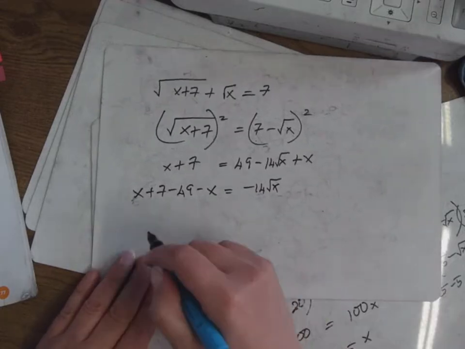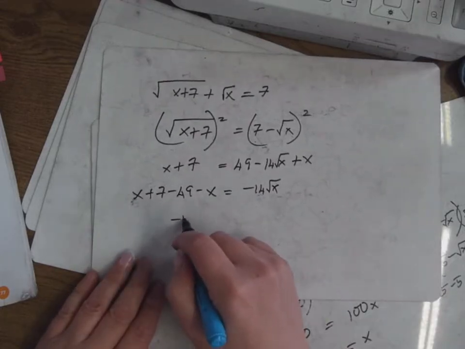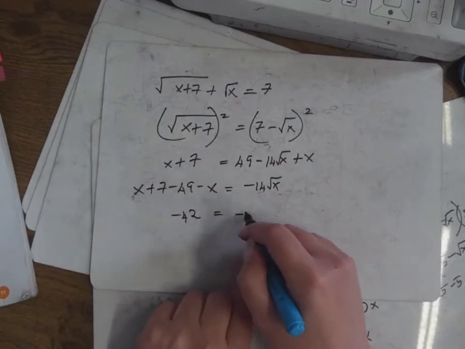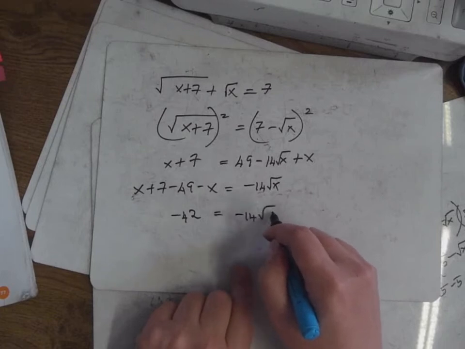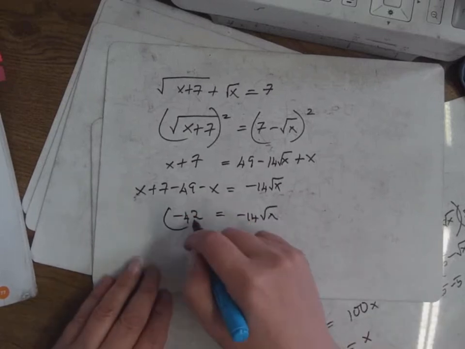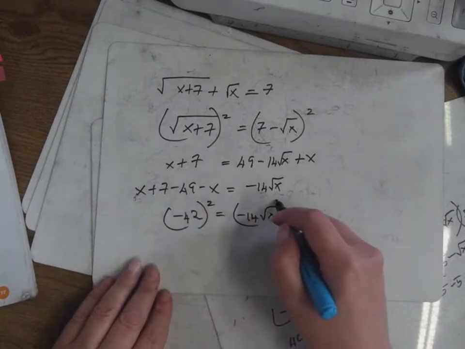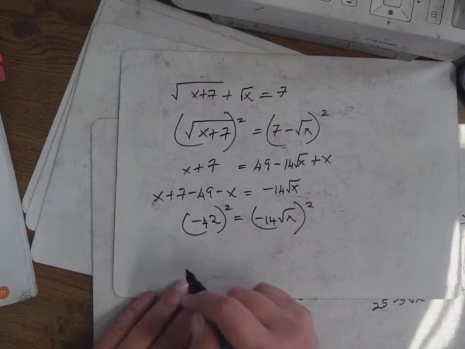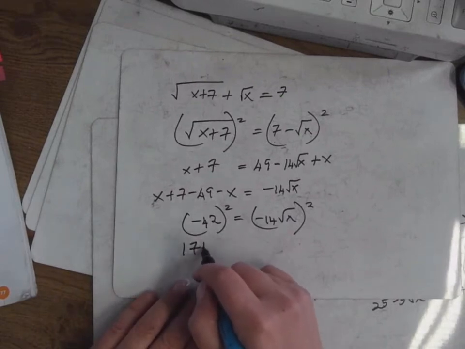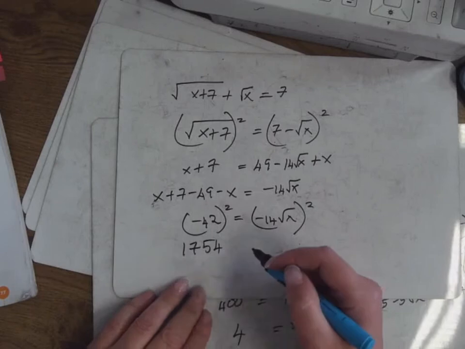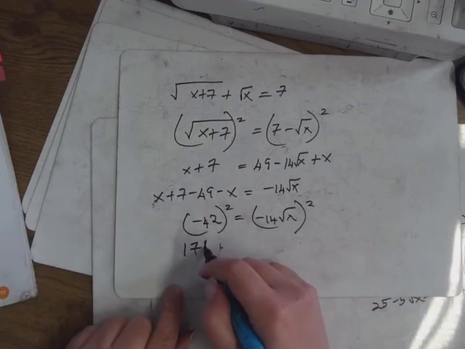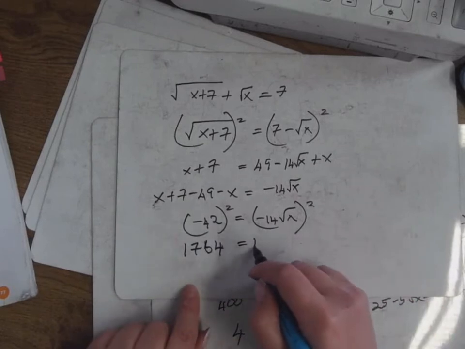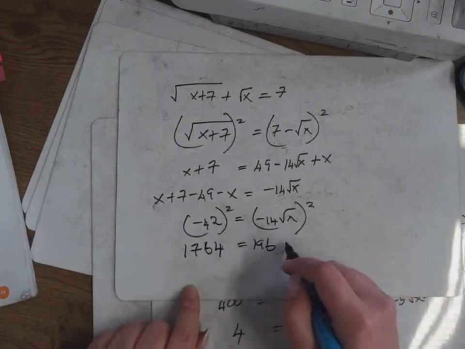Okay, so that would be minus 42 equals minus 14 root x. Right, square both sides. You'll have to help me and square 42 for me. 1764, thank you. 1764 equals, over this side square 14, I think it's 196, and square root x squared, you get x.